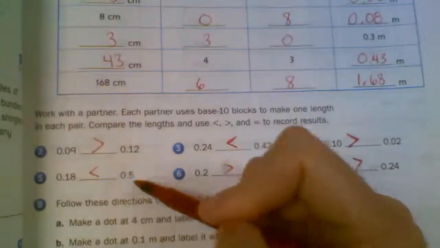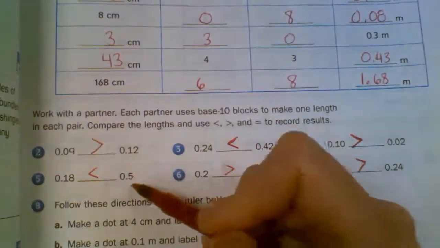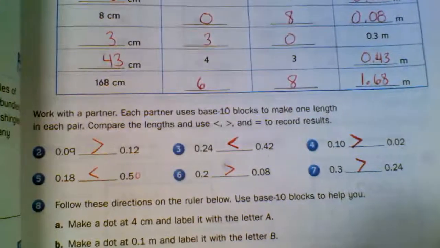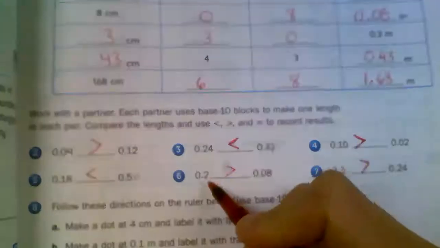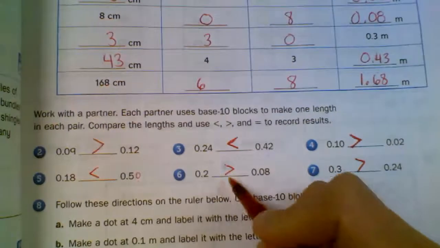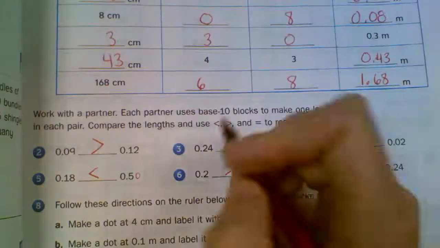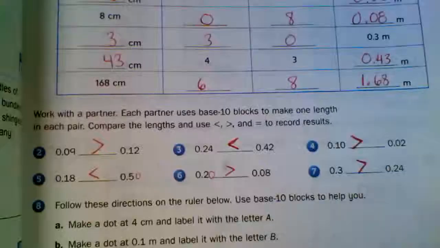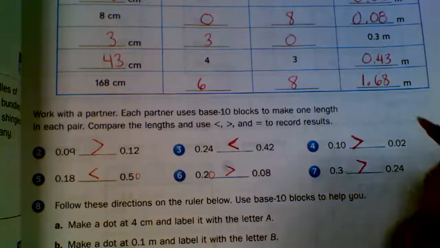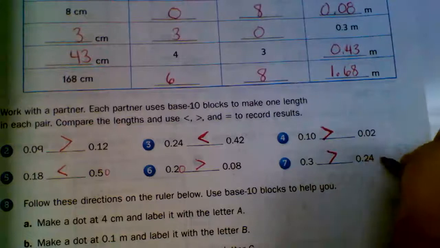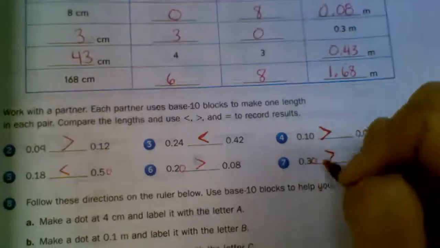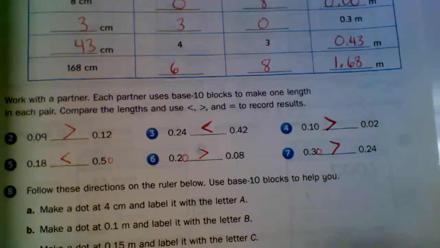Okay, 18 hundredths is less than 5 tenths or 50 hundredths, because remember, we can always do the 0 after, that would be fine. Okay, 2 tenths is greater than 8 hundredths. 2 tenths is the same as 20 hundredths. 3 tenths is greater than 24 hundredths. 3 tenths is the same as 30 hundredths.